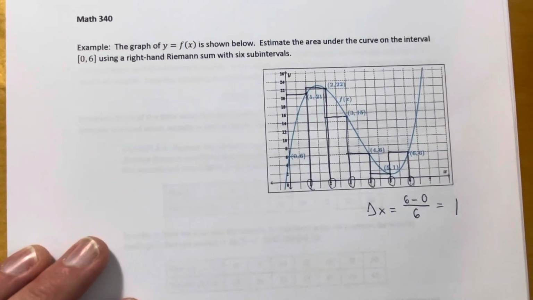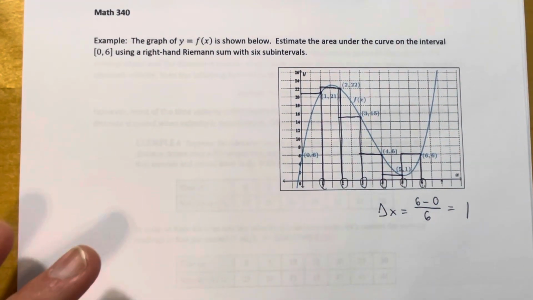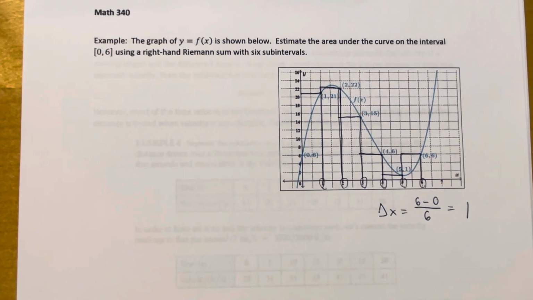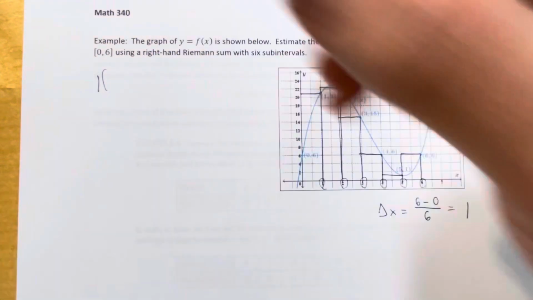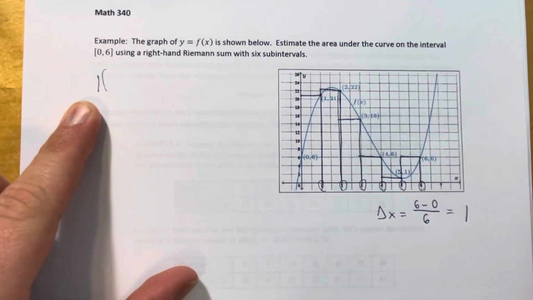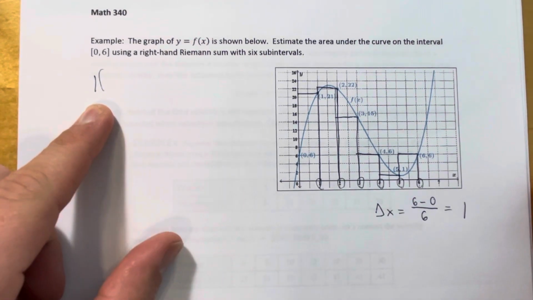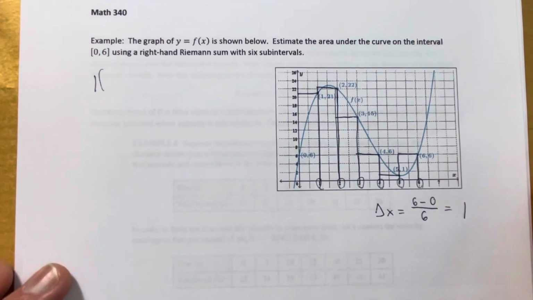So that means that my right-hand Riemann sum is delta x, which remember we've been preemptively factoring out. We're going to take that 1 and factor it out. There it is. Which is not really going to do anything, but just so we don't think when we look back at this later that we forgot to deal with the delta x, I'm going to write the 1 there in the first step.